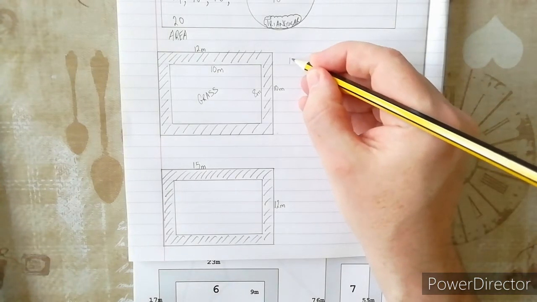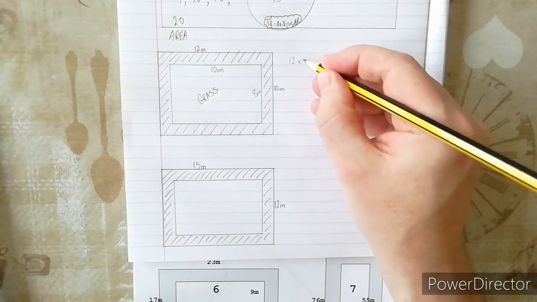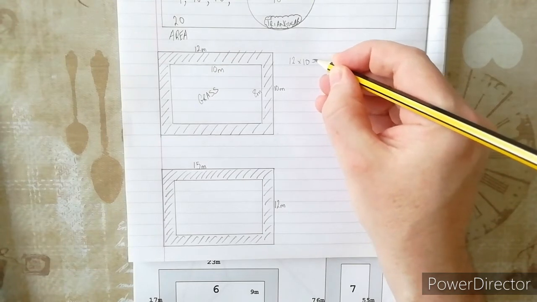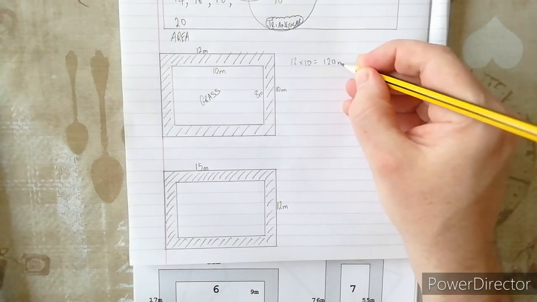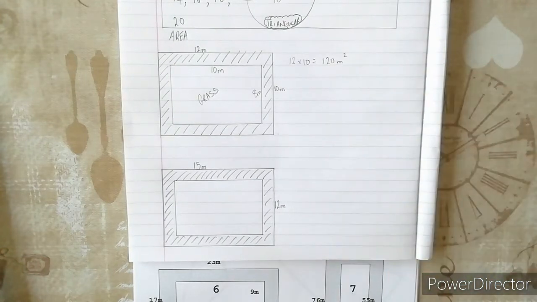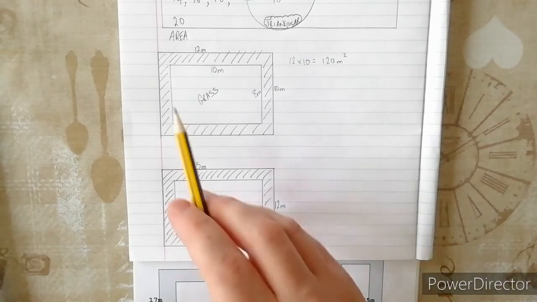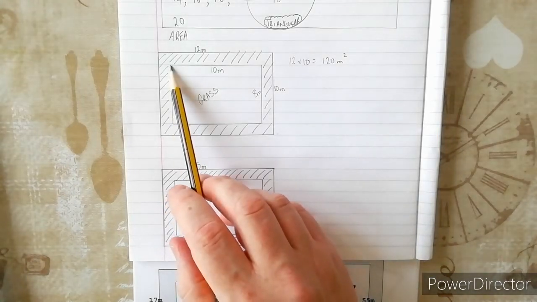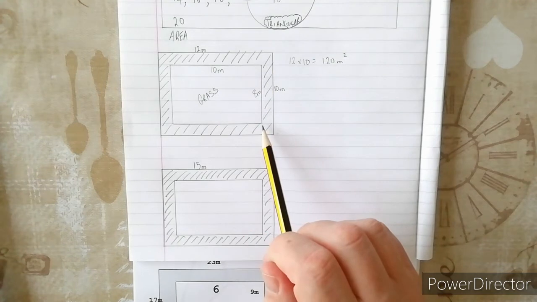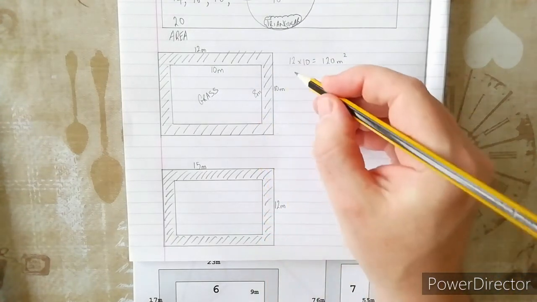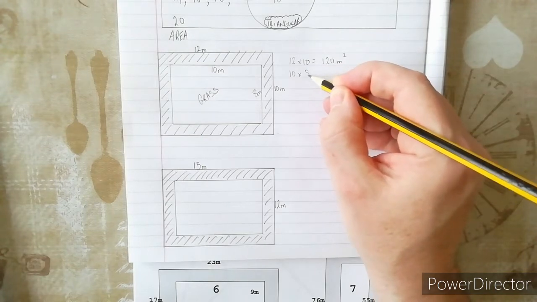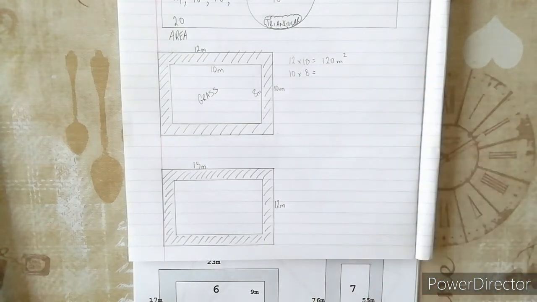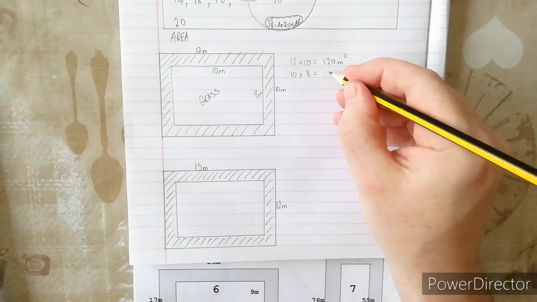Okay, so 12 by 10. Can you do that in your head? 120 square meters. And then you have to find the area of the grass. Now the grass, again, is a rectangle, so it's length times breadth, or length times height. And that's 10 times 8. And 10 times 8 is 80.